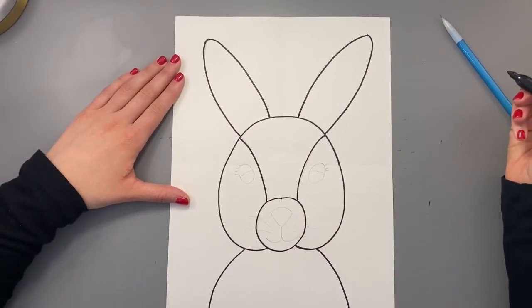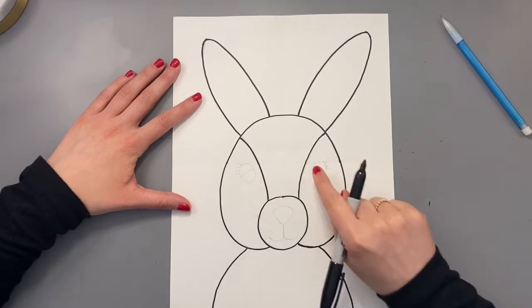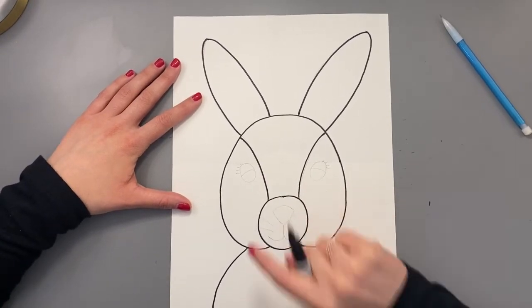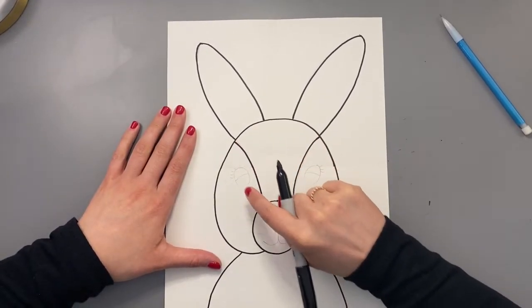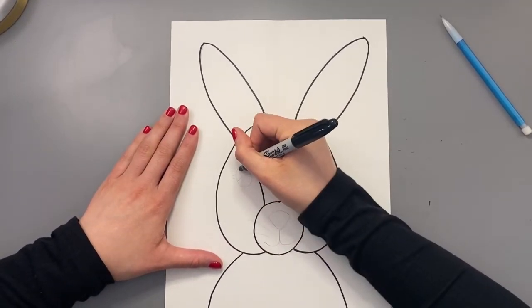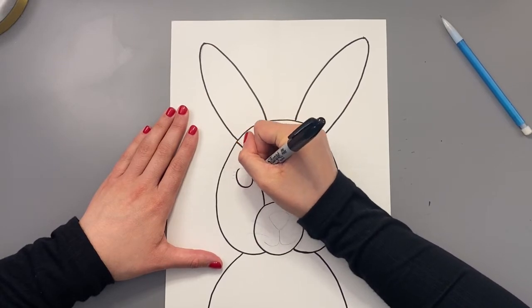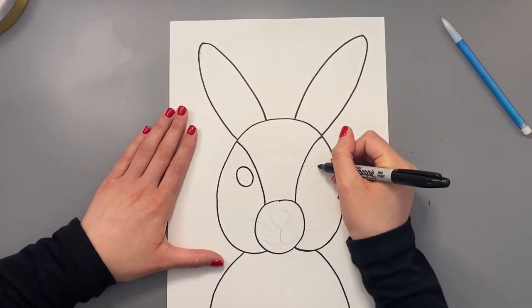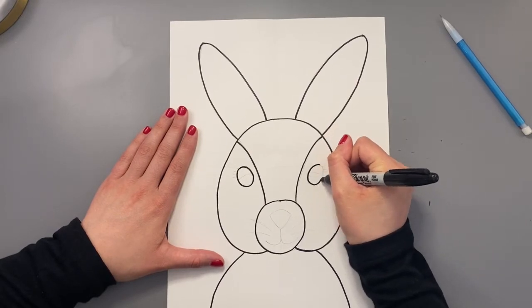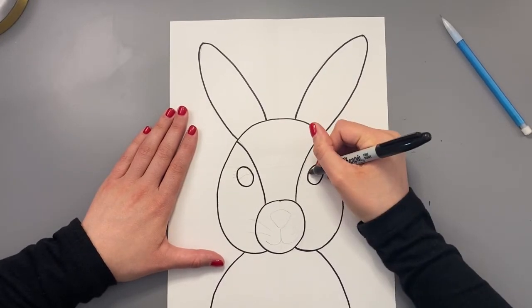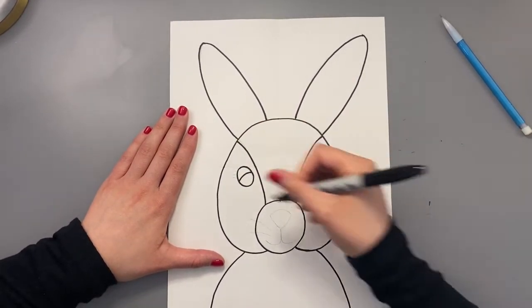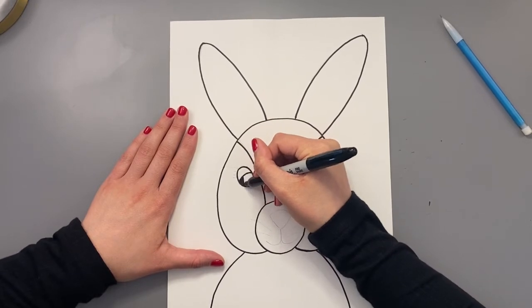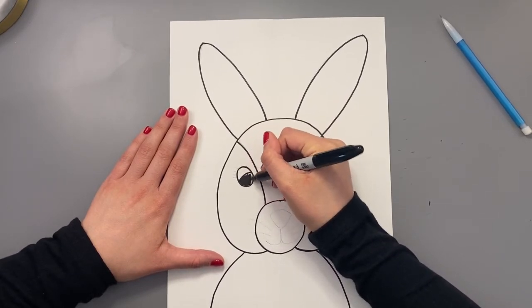Now we need to draw some details on our bunny. We need to give it eyes, a nose, a mouth, and a couple whiskers. So on the sides of these 2 curved lines, we're going to draw eye shapes. So I'm starting with an oval, or you could use a circle. So 1 oval on each side. Then I'm going to cut it in half with a curved line. And then I will end up coloring that in black below. This will be the pupil of my bunny's eye.